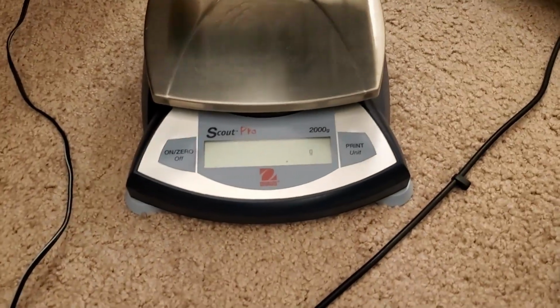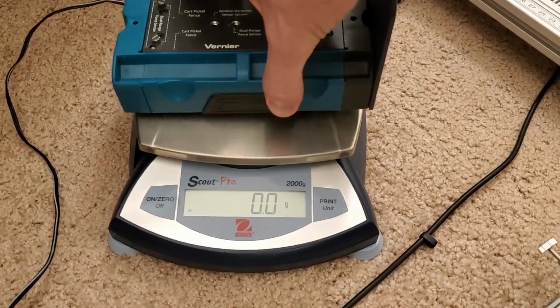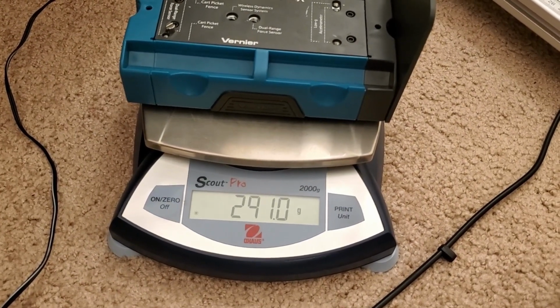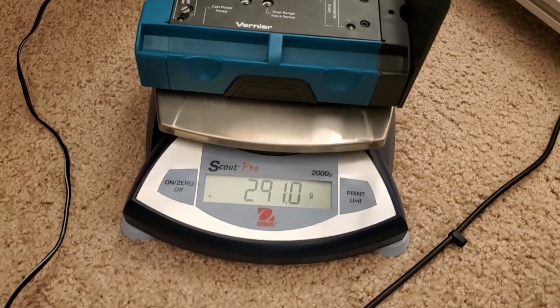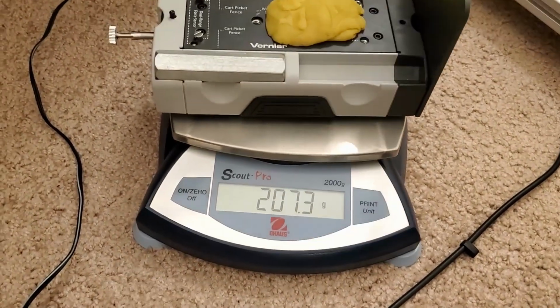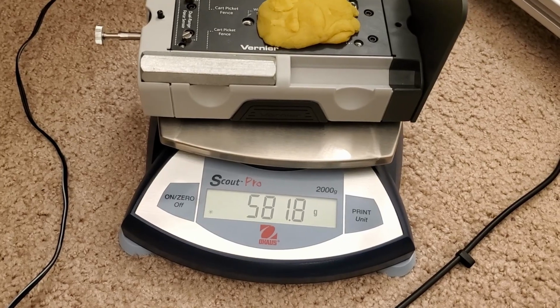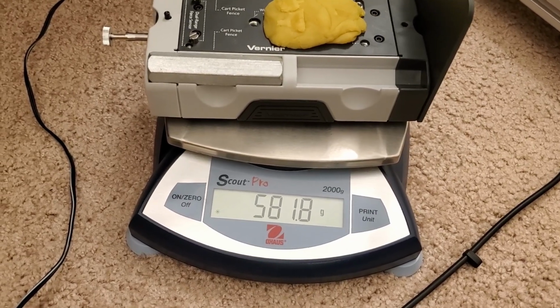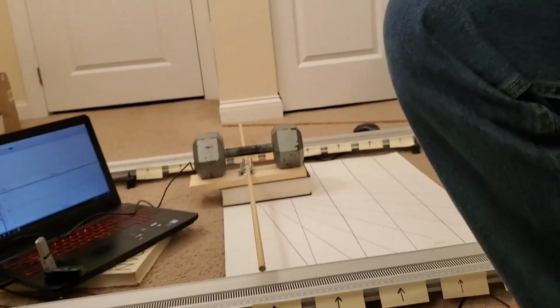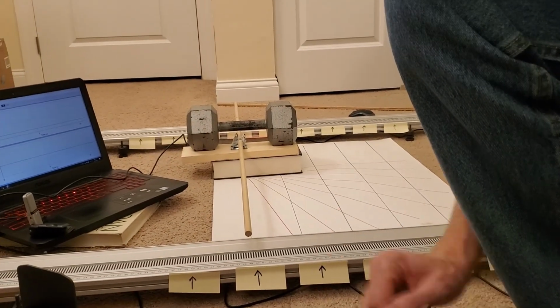So again, this is the target cart first. Cart 2 is going to have a mass of 291 grams. And this one should be pretty close to double that, within a few tenths of a gram of double that, 582 grams. So we've got the masses. So let's set up the trial.